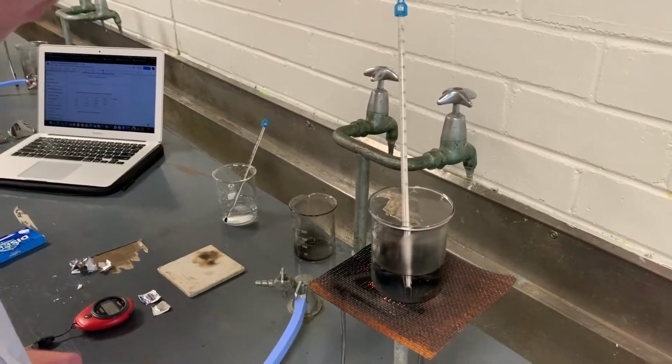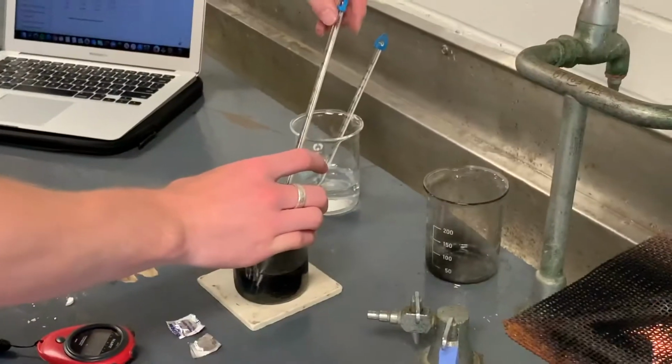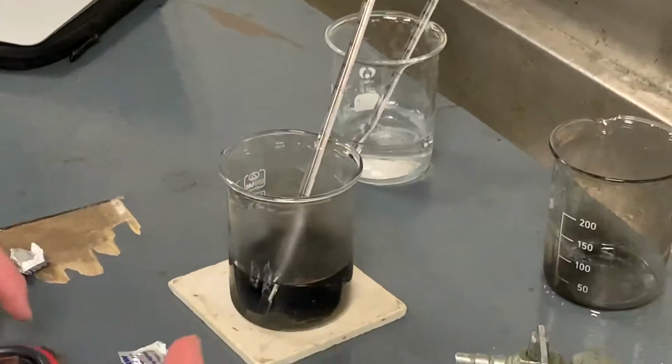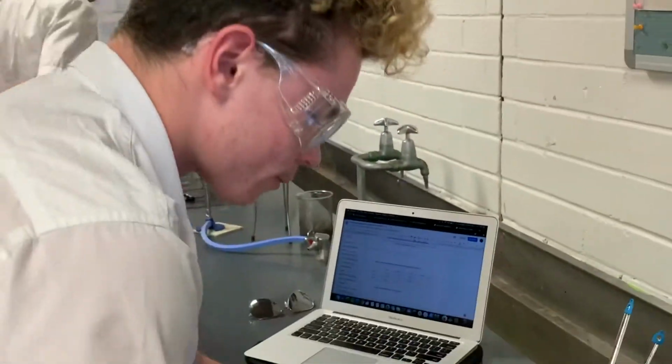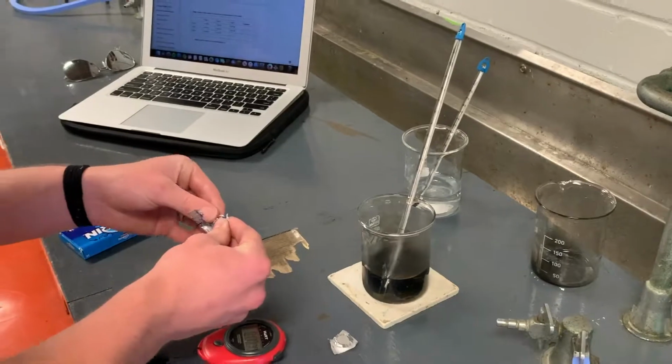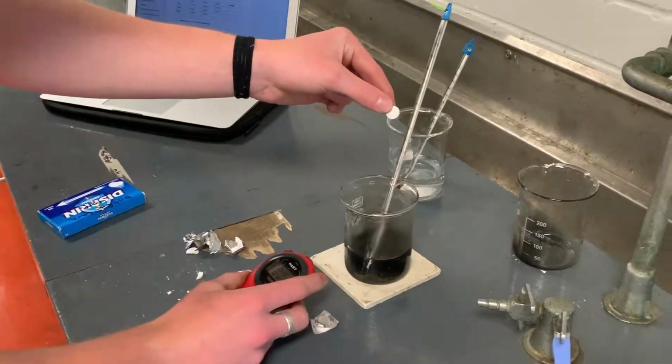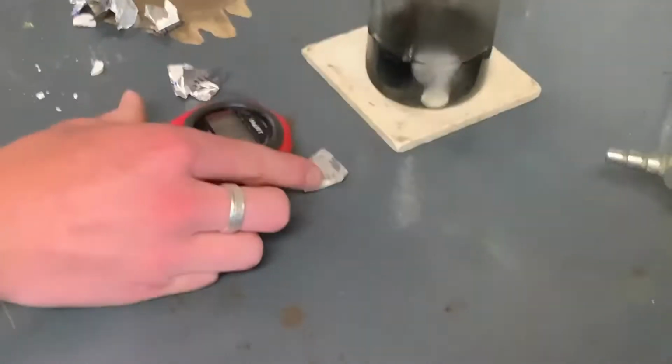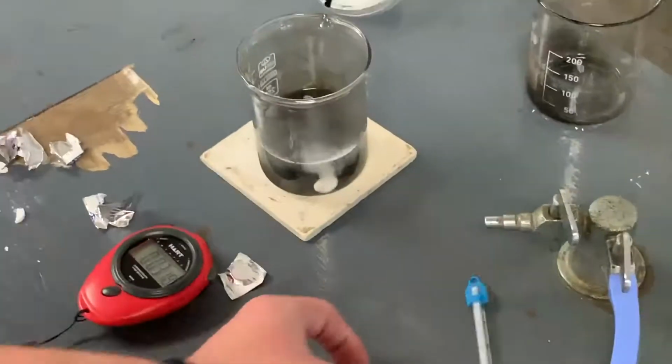We are now reaching 65 degrees and I remove the beaker and place it on the bench mat. I will now open the dispersion package and again place it in the beaker and start the timer.